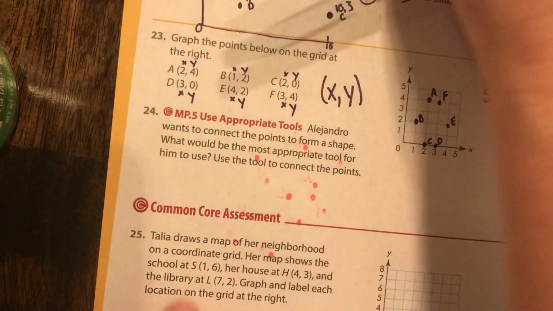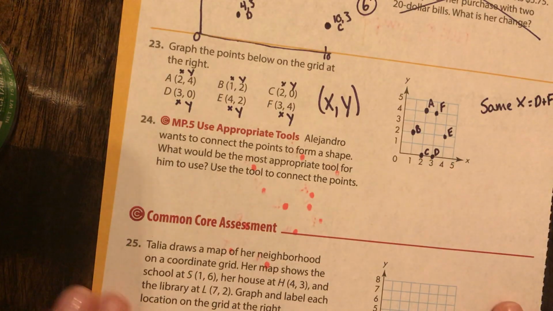Okay? Miss Rose, that's not even on the math sheet. I know, but it will be on the test, so I want you to know it.